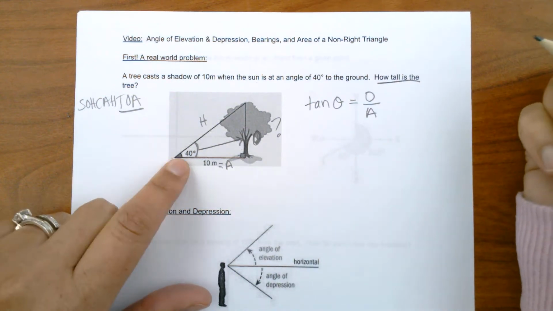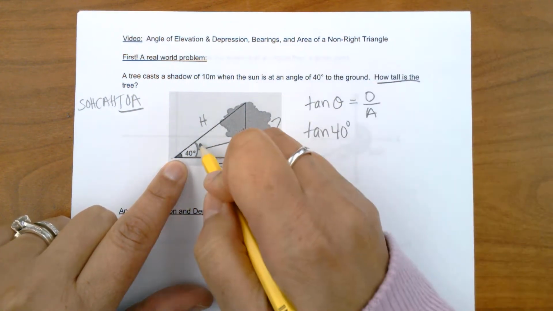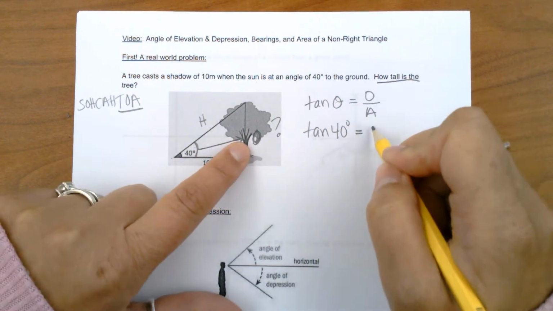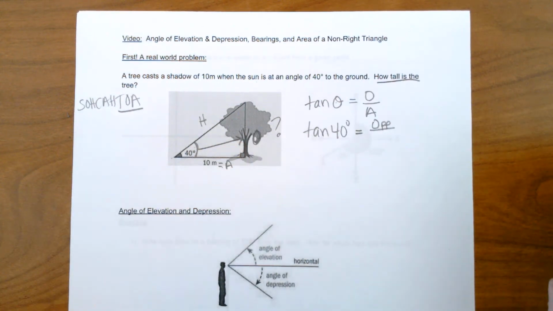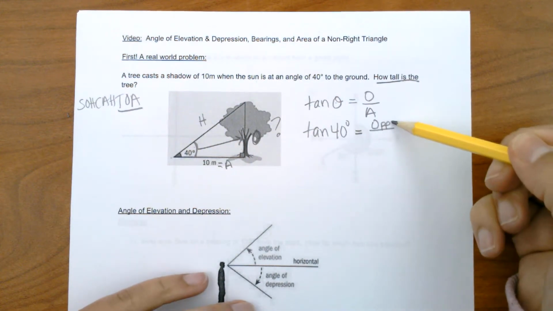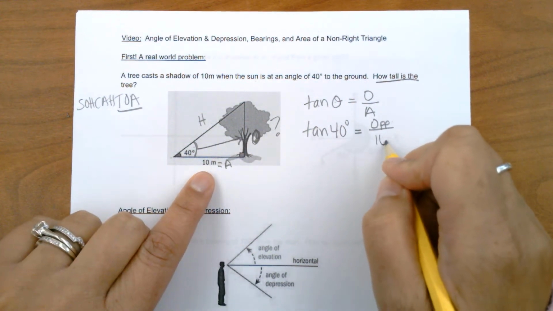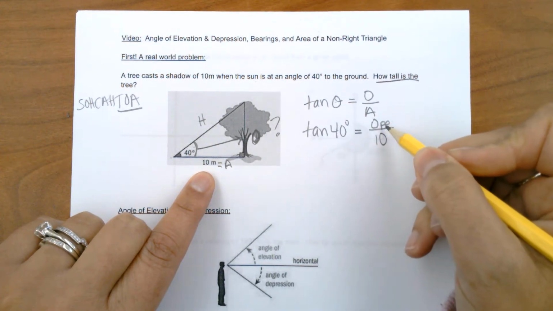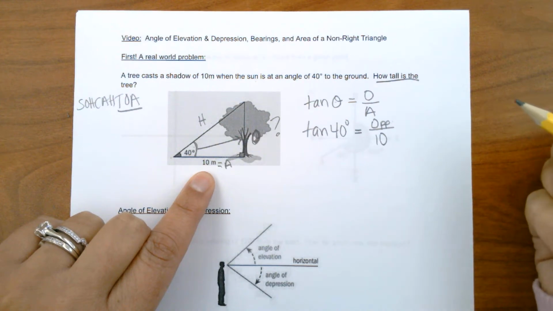So let's put our information in. I have the angle, tangent of 40 degrees. Remember, theta is our angle, equals, we don't know what O is. I'm actually just going to use op here, opposite, because I don't want you to think that this is a 0. We're looking for the opposite side, and then we're going to be substituting 10 in. You could use X here if you want. Anything works. I just didn't want to throw another variable in at you.